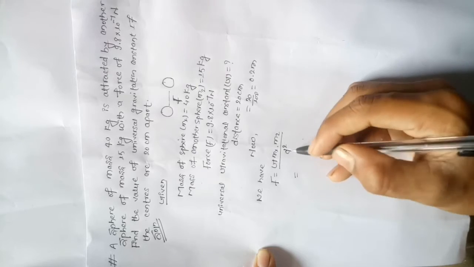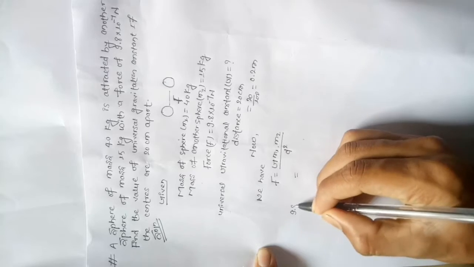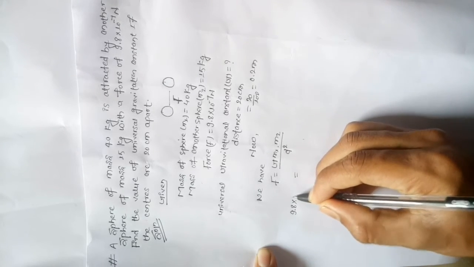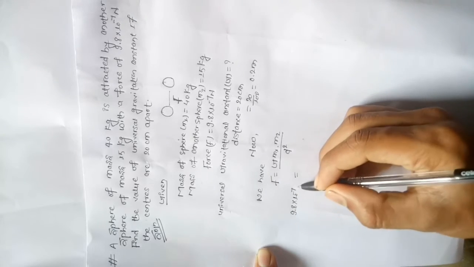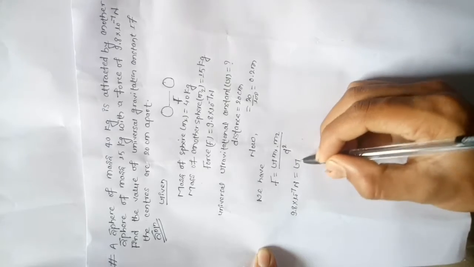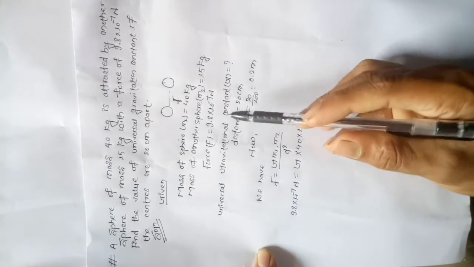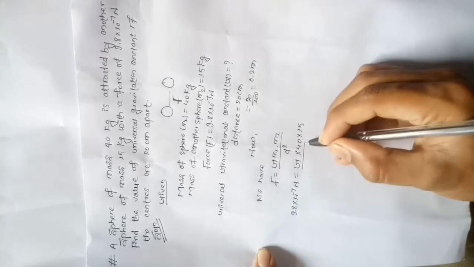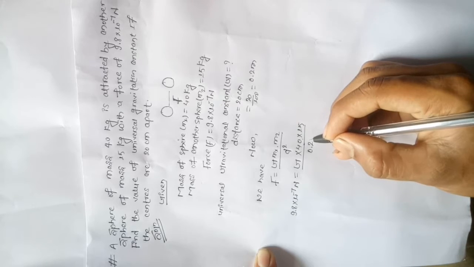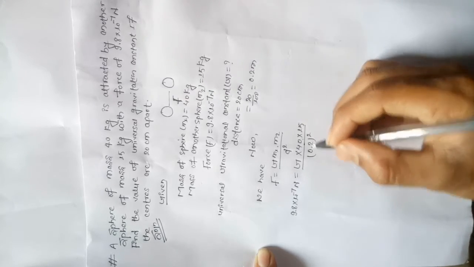Mass 1 is this, mass 2 and distance square, and F. The force of attraction here is 9.8 into 10 to the power minus 7 Newton, and G is what we have to find. Mass 1 is 40 and mass 2 is 15, as we have already written. Now the distance between them is 0.2, and this will go in square.